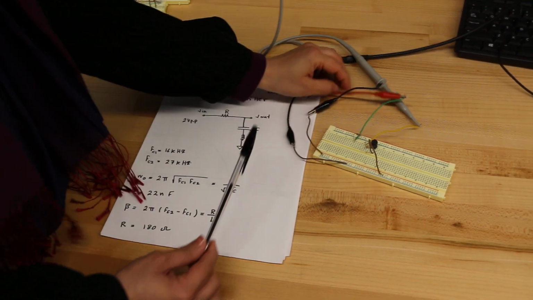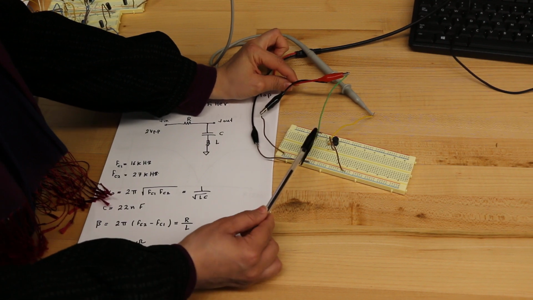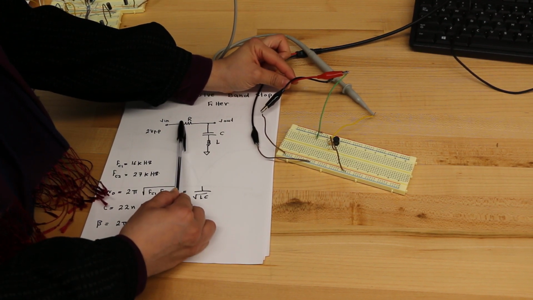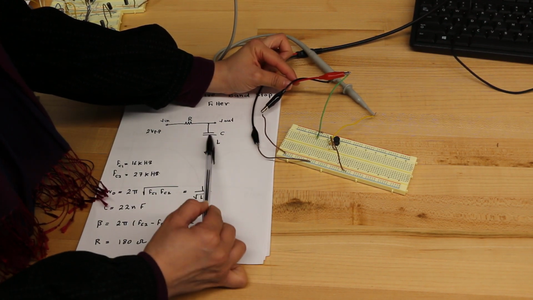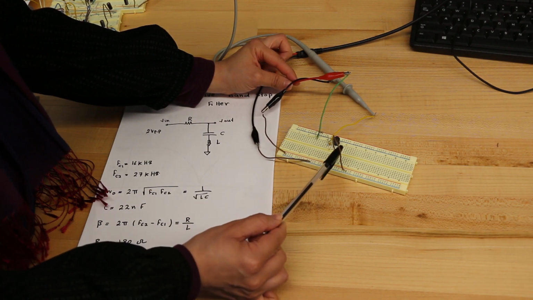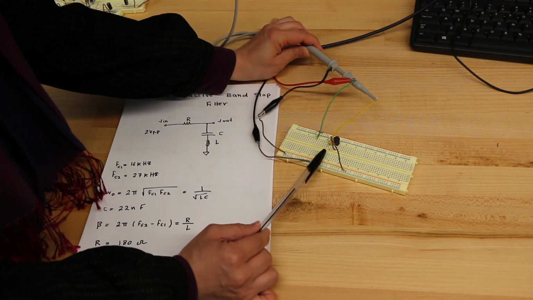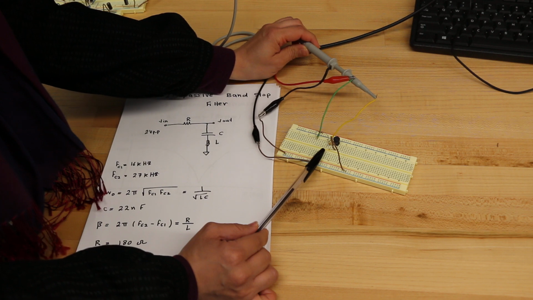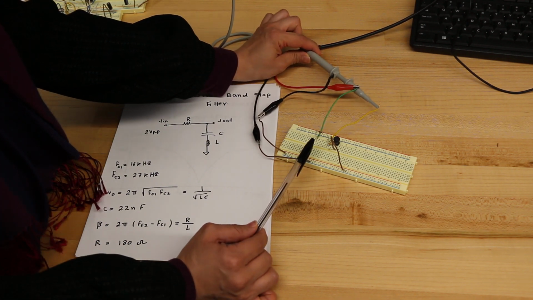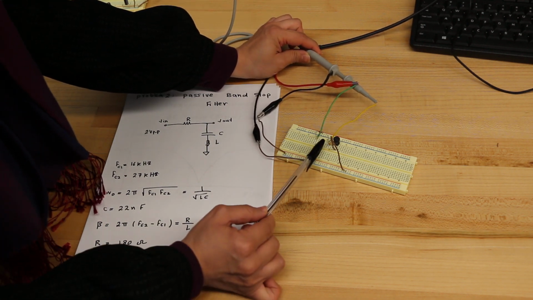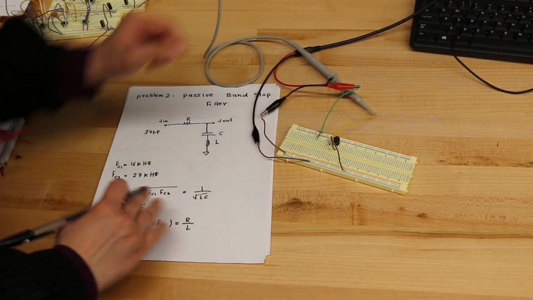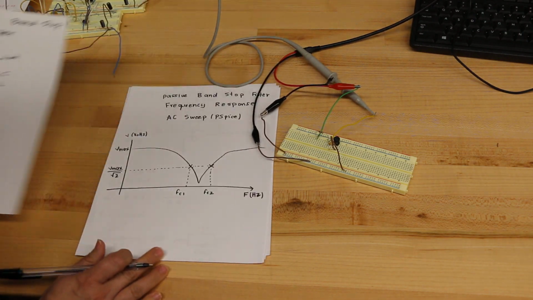So here's the input from the function generator. It's connected to R, and then in series with C, and then with the inductor, and then to the ground. This is the probe that's connected to the oscilloscope, and it measures the output across C and L. So let's see how to get the cutoff frequency.